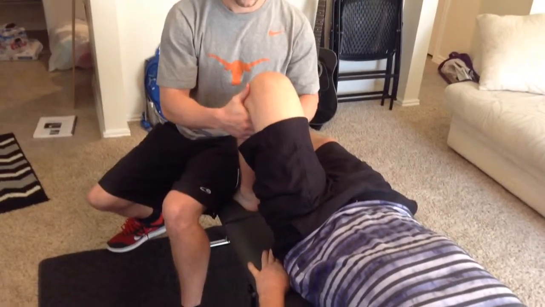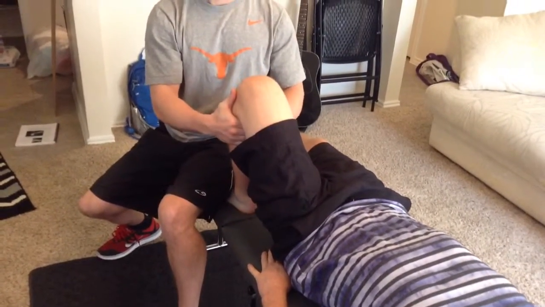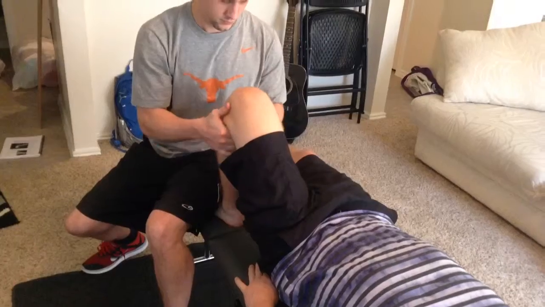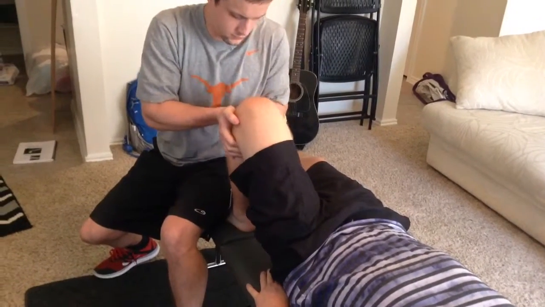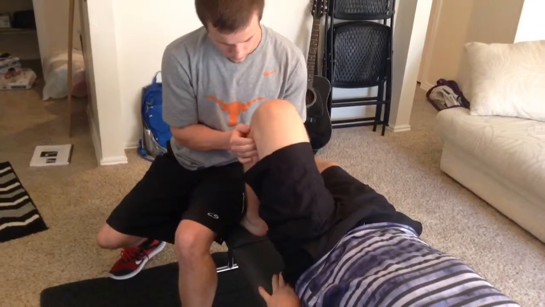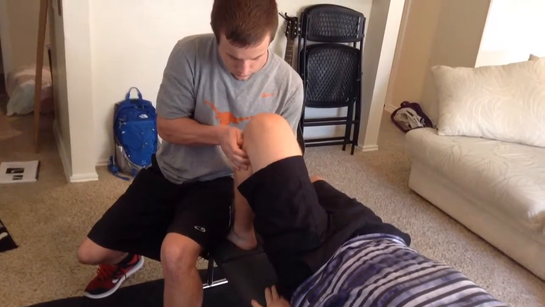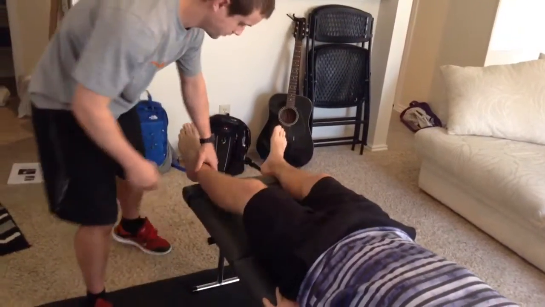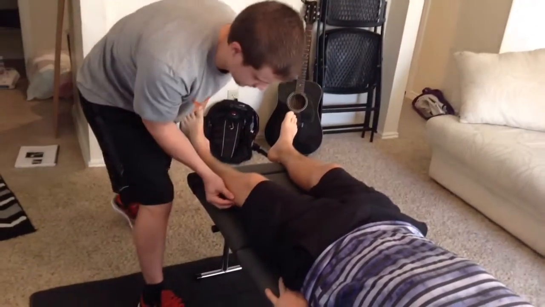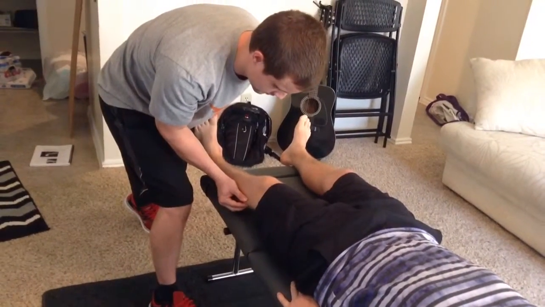Now for the knee, we're going to do A to P, P to A glide of the proximal tibia. A to P, P to A glide of the proximal fibula. Then I to S, S to I glide of the proximal fibula. Medial and lateral shear.